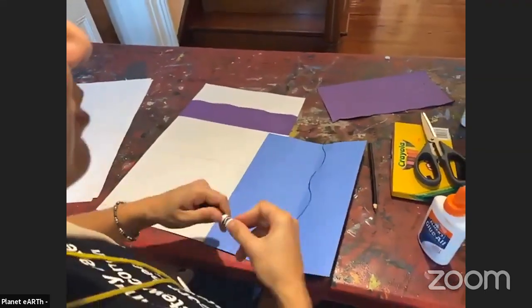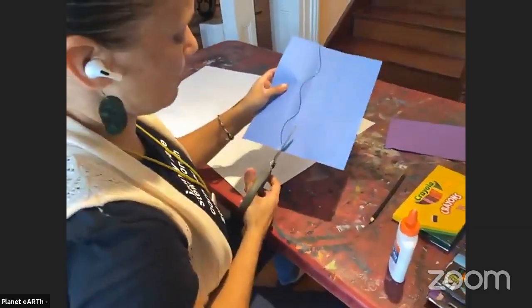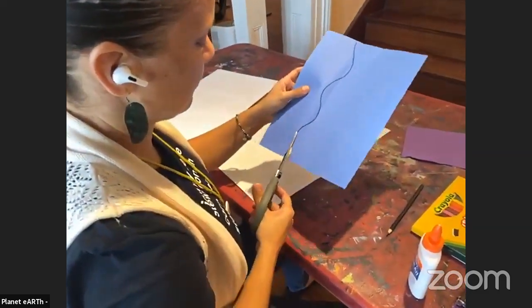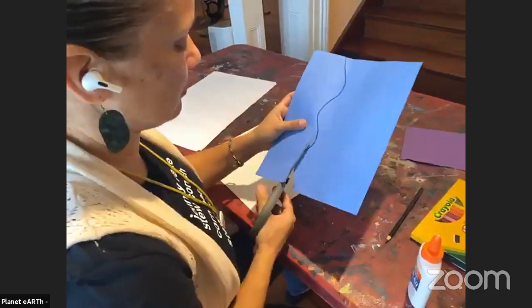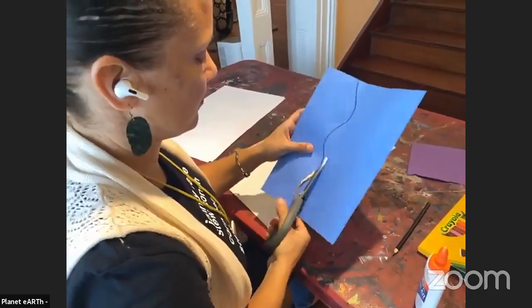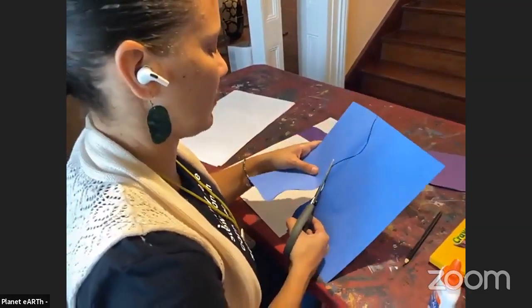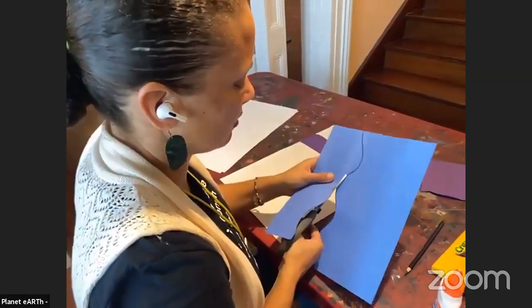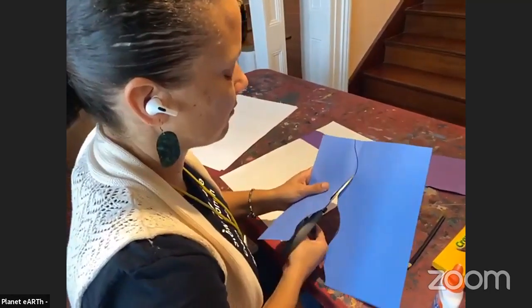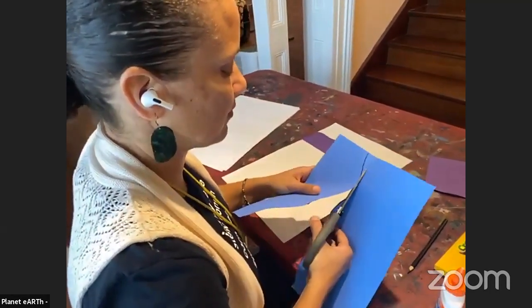All right, give yourself a guide. You can go ahead, just cut right along those lines. So you see, there's no one way to do something. There's a couple ways to do something. It really just depends on the materials you have and your comfort level.